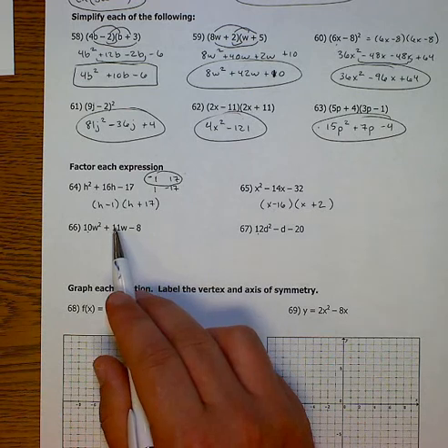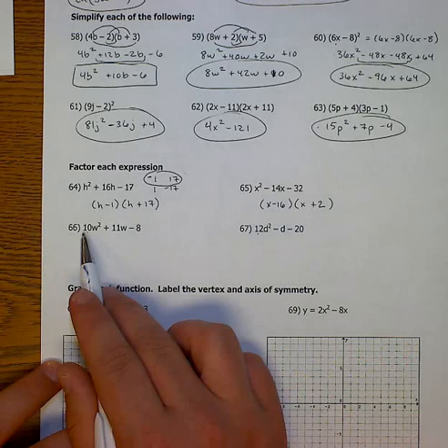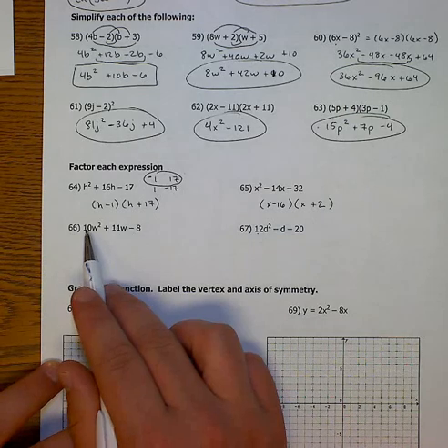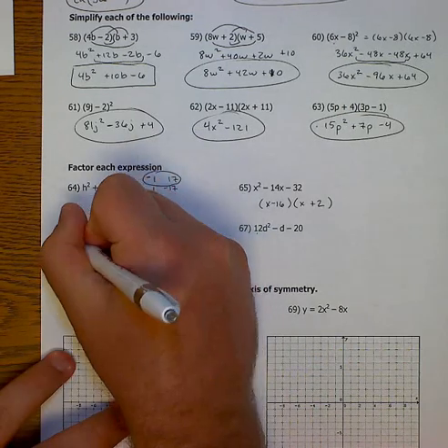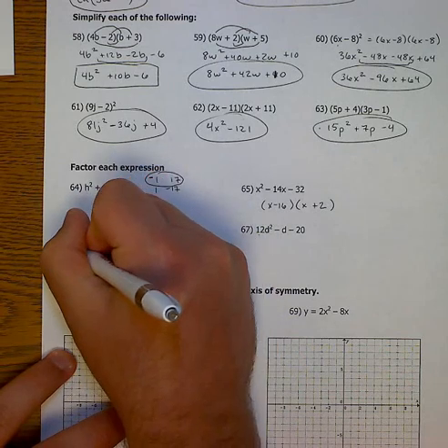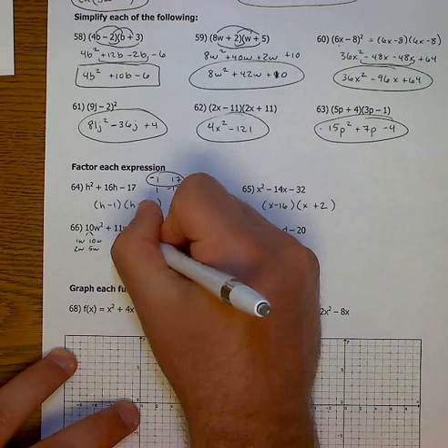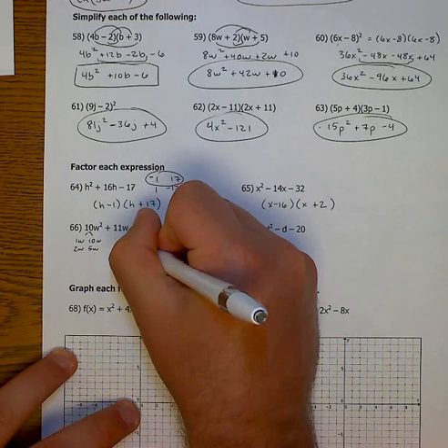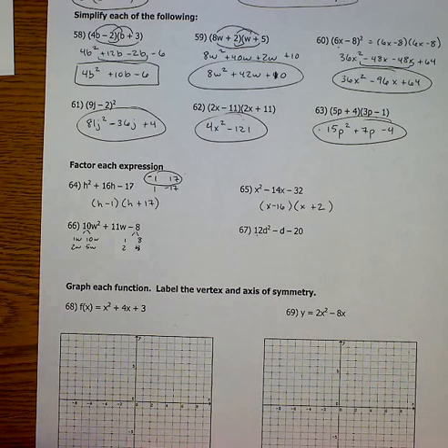But my first terms are not just h and h or x and x. They've got to be something that multiplies to give me 10w squared. So my factors are 1w and 10w, and 2w and 5w. The two numbers that are going to give me 8 are 1 and 8, 2 and 4. Now, if you remember, I said try the ones that are closest together first. That's usually a good idea. So 2w and 5w. I'm going to do that.